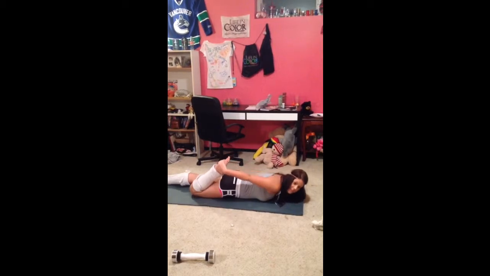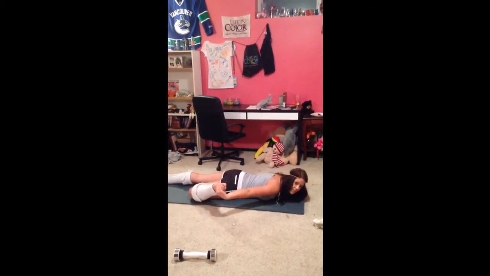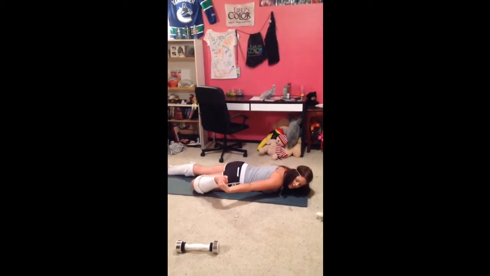Okay, I'm going to end the circuit with a hip stretch. So you're going to lay on your tummy, and you're going to grab your right foot, and you're going to hold it down to your right side, like that, and that is called a hip lateral rotation. And then we move it back to the center, and this is called hip rotation.